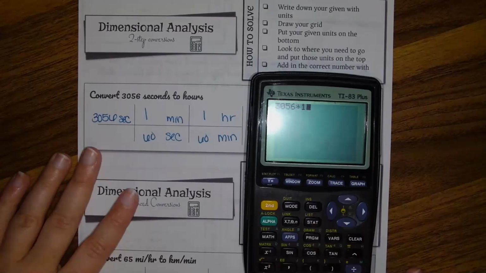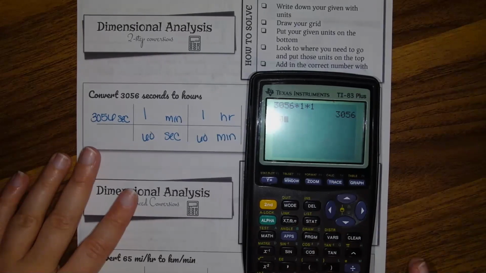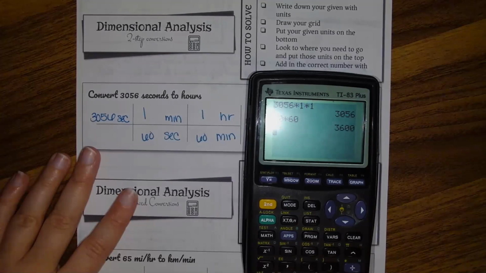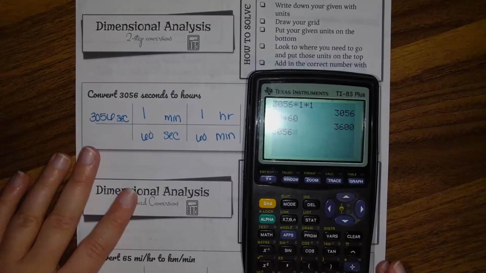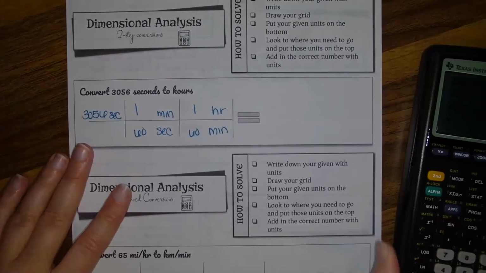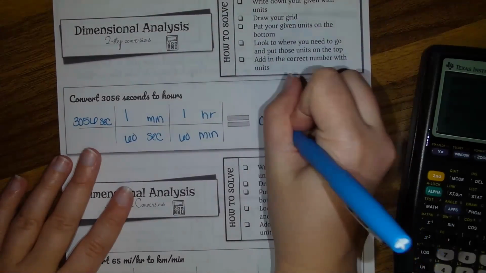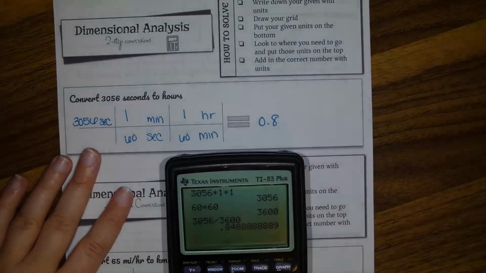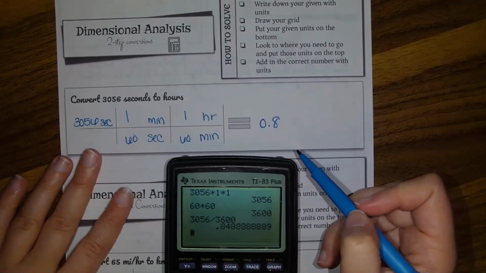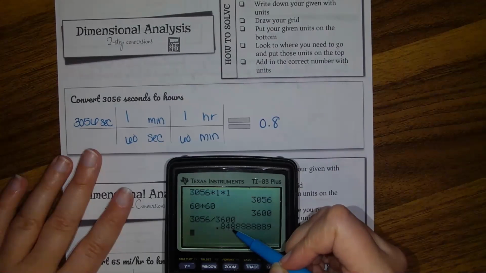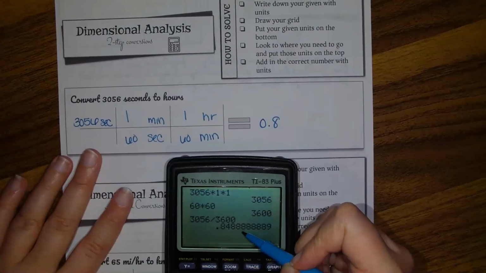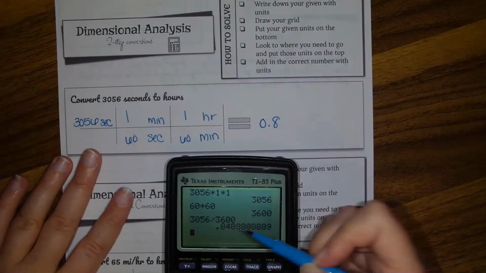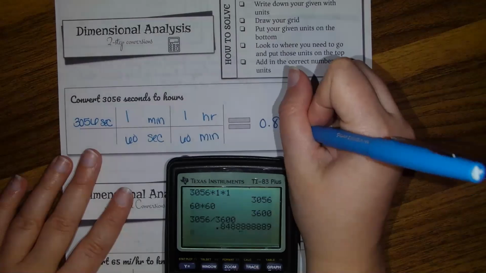3056 times 1 times 1. That's the same. Take 60 times 60. That should get me 3,600. So I take 3056 divided by 3,600. Should give me 0.8. And remember, I need to go to 4 significant figures. So I have 1, 2, 3, 4. I need to look to the right and then round up because it's between 5 and 9.